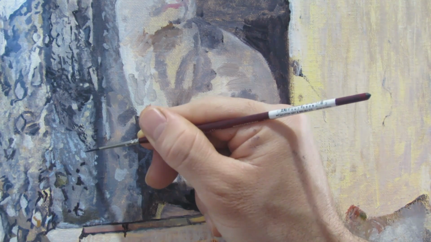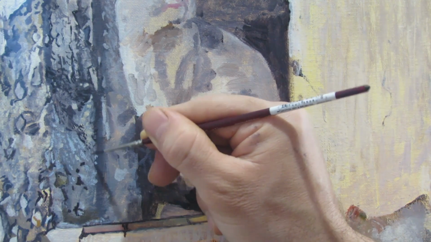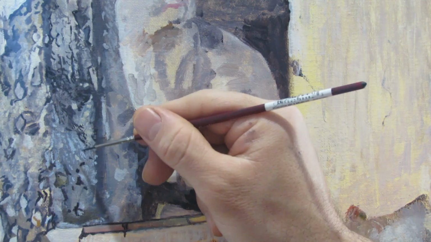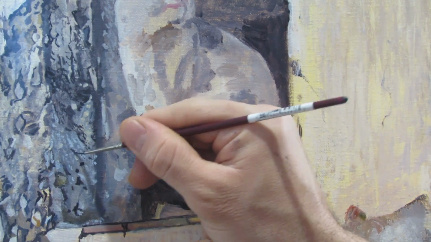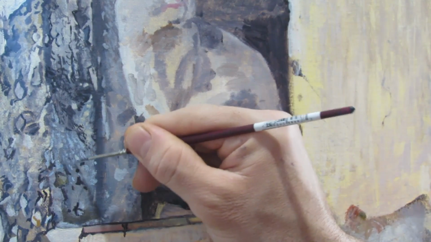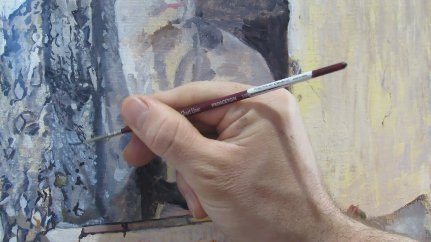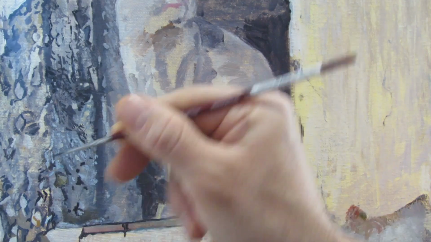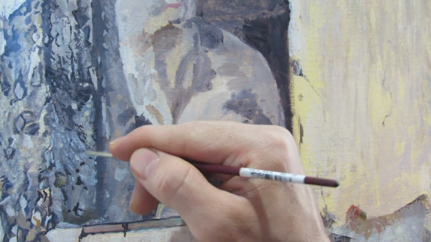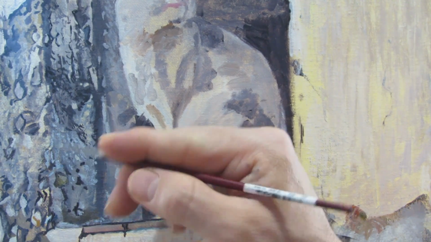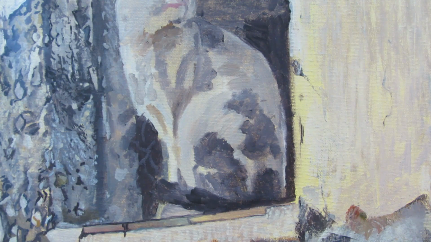It's a constant battle of revision, with all honesty. But the idea is I'm trying to establish a pattern as I'm doing it. As you can see, I laid a little blue earlier, a little bit of yellow, and now I'm laying in some darks.